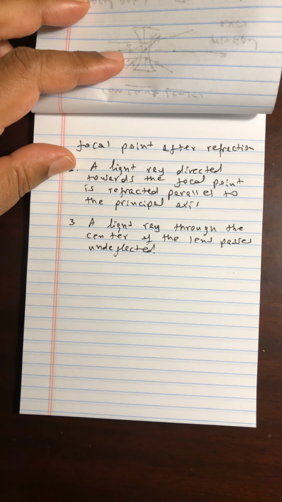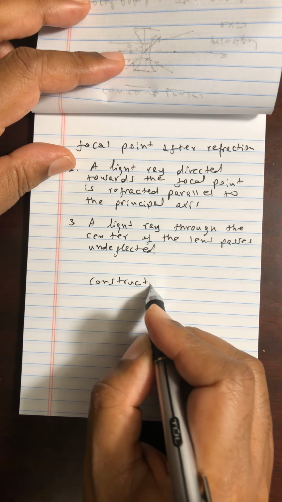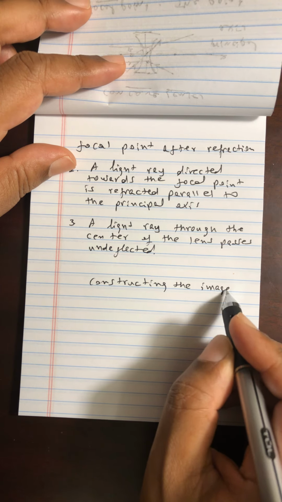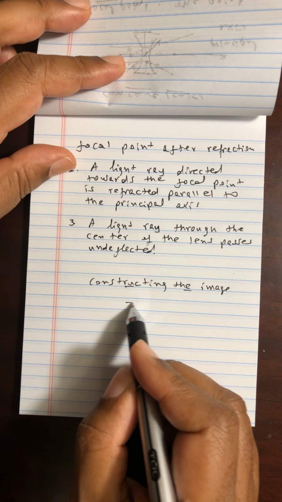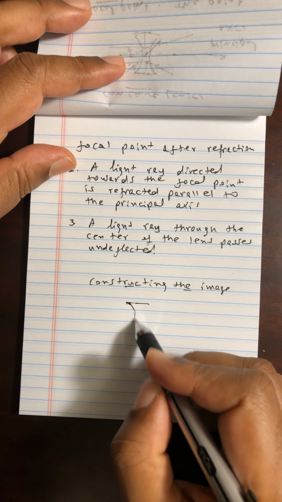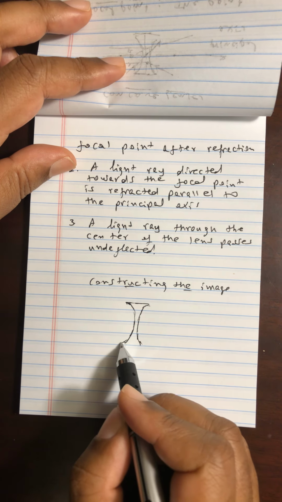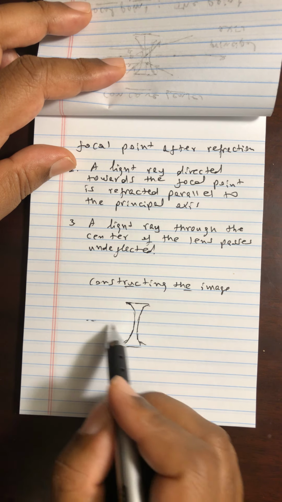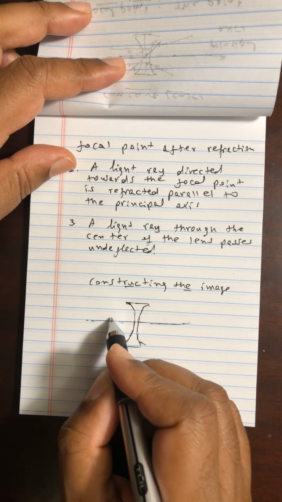There's only one type of image for a concave lens. So let's construct the image. Let's say this is my concave lens, this is the principal axis, and my object is somewhere over here.